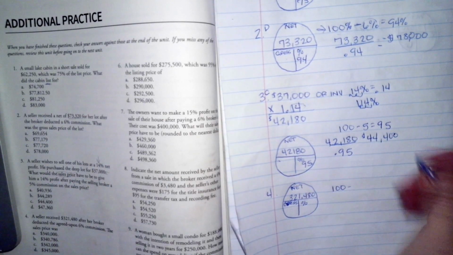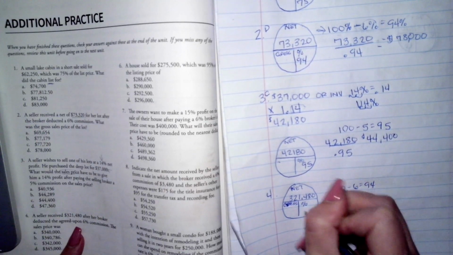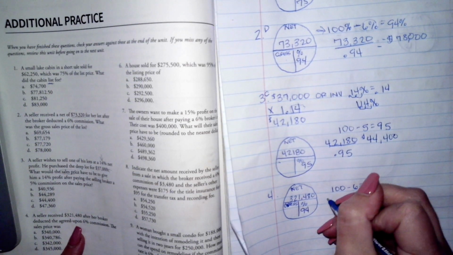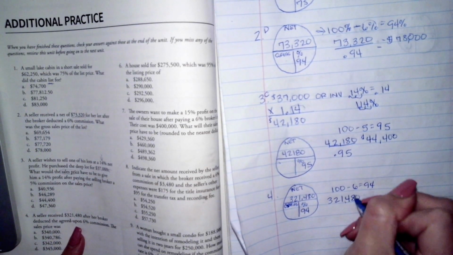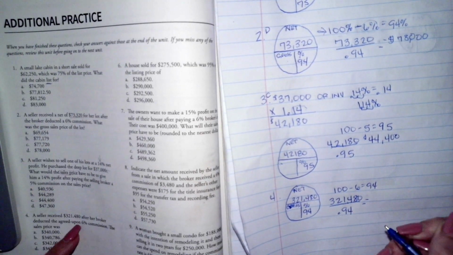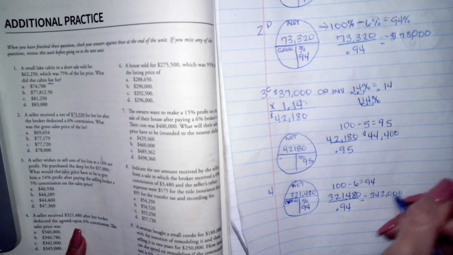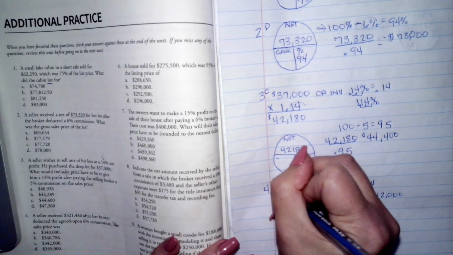I'm going to put gross here. 100 minus the 6% is 94. So your 94% goes here. Since we're working top and bottom, we're going to divide 321,480 divided by 0.94. And when you divide that out, you get 342,000. So your answer is C.